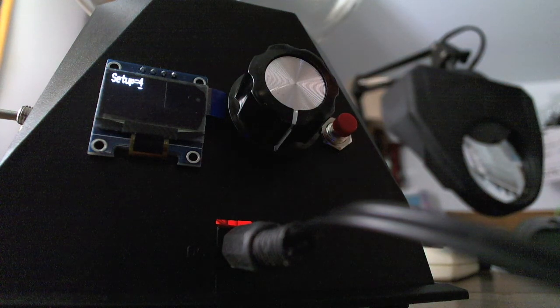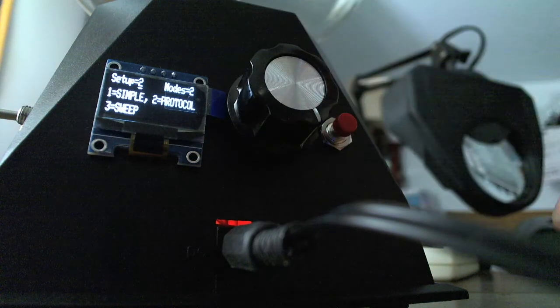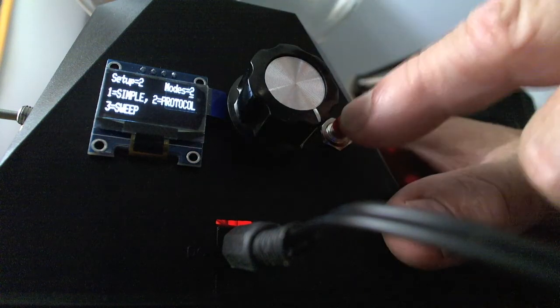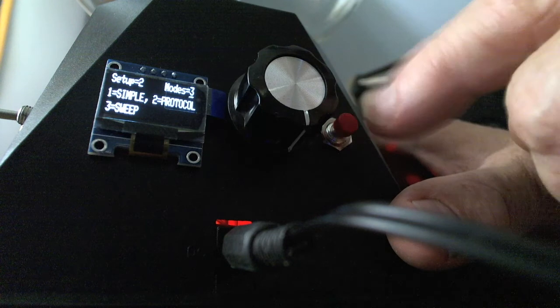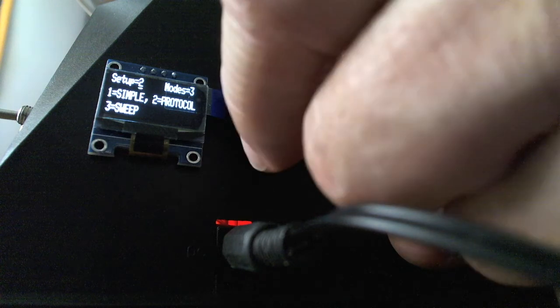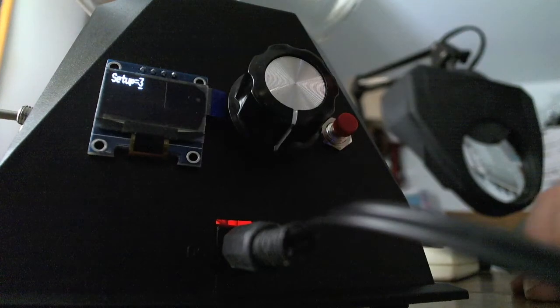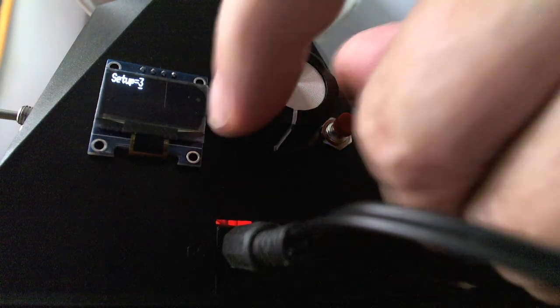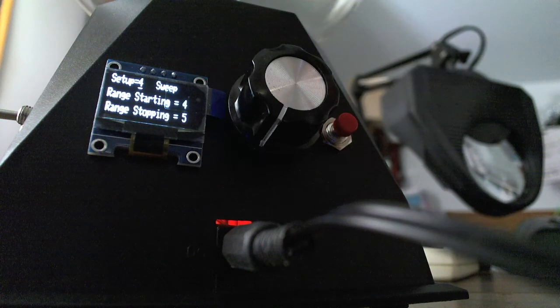But since we're going to sweep mode, I'm going to step back to setup equals 2, press the button, switch the mode to number 3, go back to setup equals 2, and dial forward to number 3. Look at that. Setup equals 3 gives you a blank screen because you're not in protocol mode, so it's not going to give you a screen to make any adjustments. I went to screen 4, you're in setup mode.